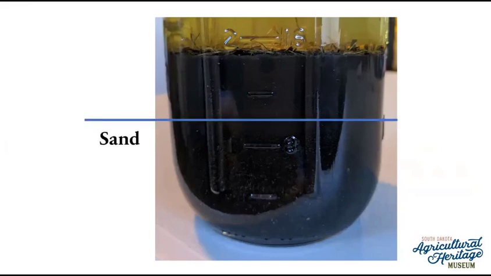The first layer that you see at the bottom, and it's about the bottom 2/3, is sand. So sand, again, is the largest soil particle, and it's the soil particle that you can see with the naked eye. And so you can actually look into your jar and see those different grains of sand all in there. So that's a pretty distinct and easy layer to find.